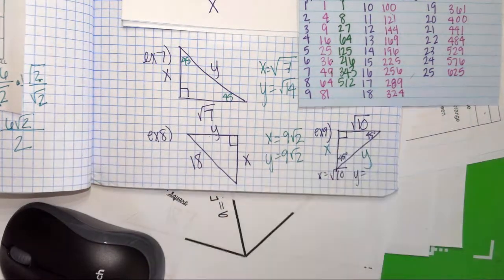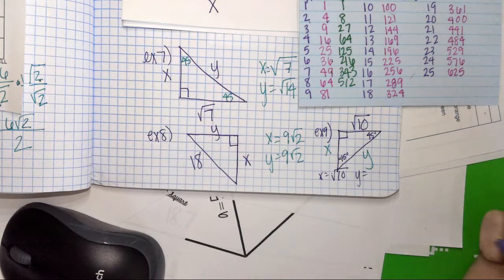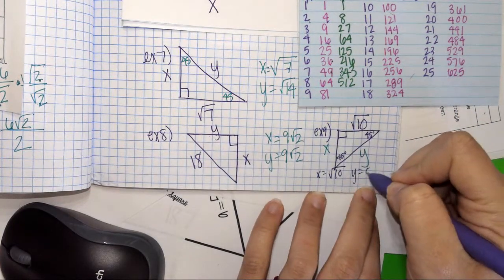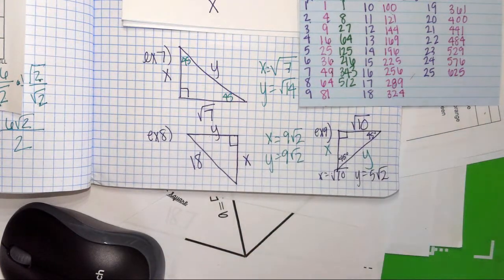Alright, y equals what? Why did y'all get 5 root 2? Because you couldn't have a rooster on it. You do. You cut it in half.